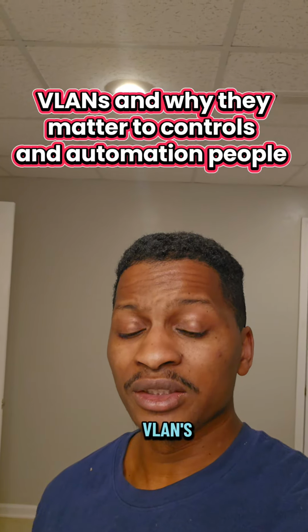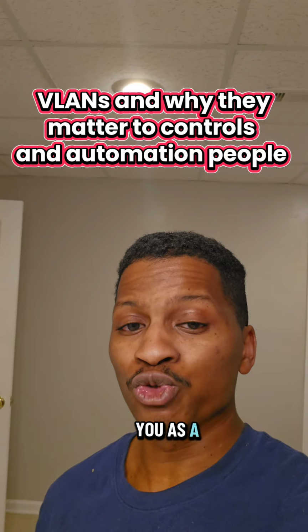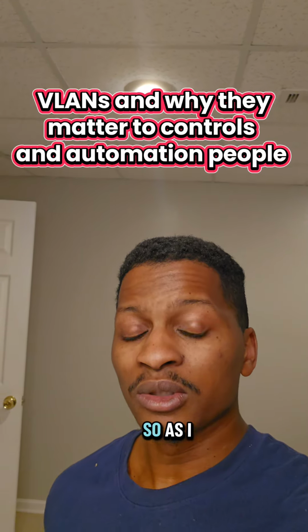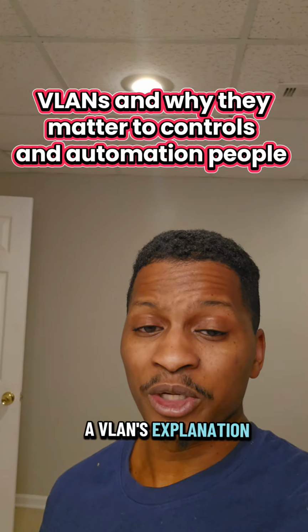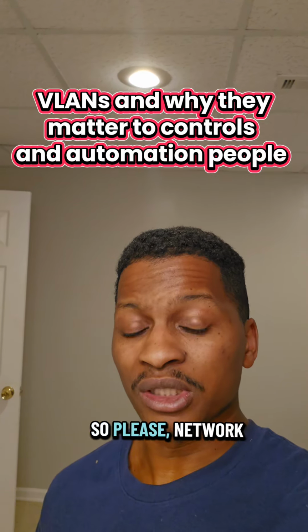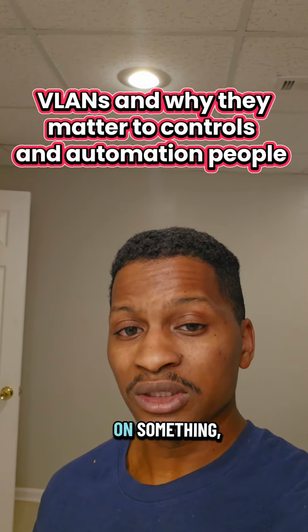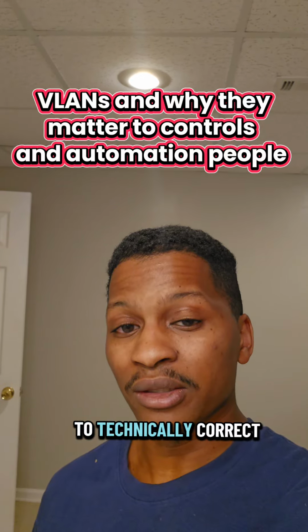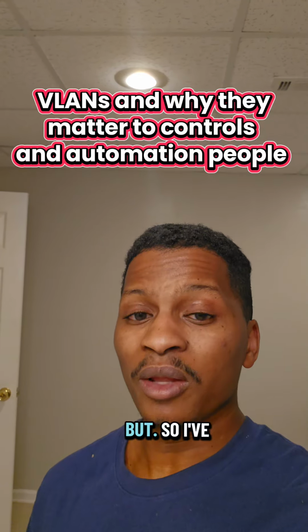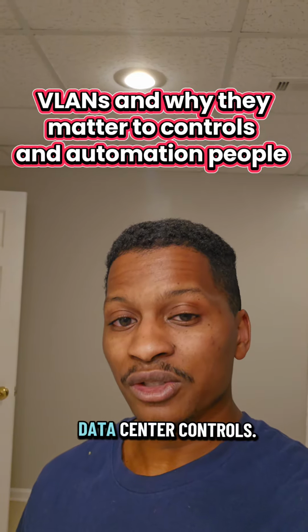Let's talk about VLANs and why they should matter to you as a controls professional. So, as I said, this is a VLANs explanation from a controls guy. So please, network people, if I misspeak on something, please feel free to technically correct me on how it's supposed to be done. But I've seen this in data center controls.